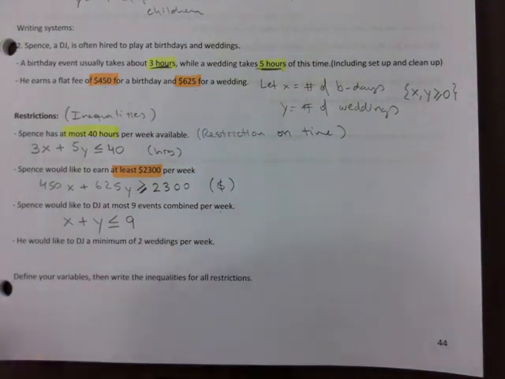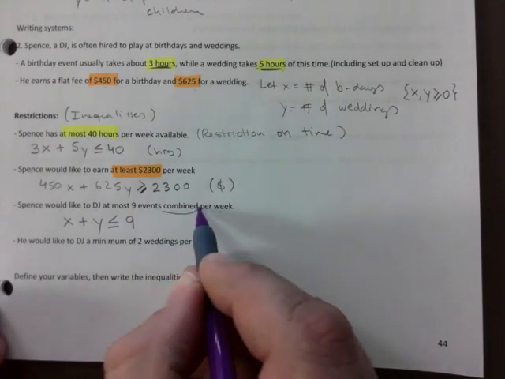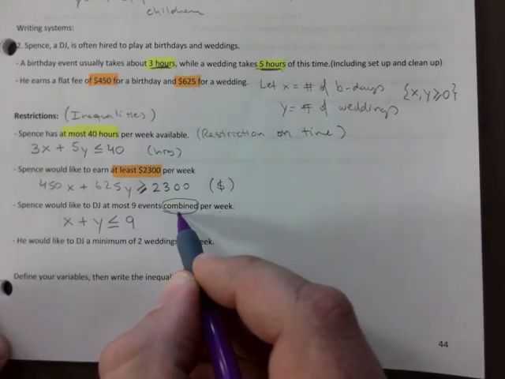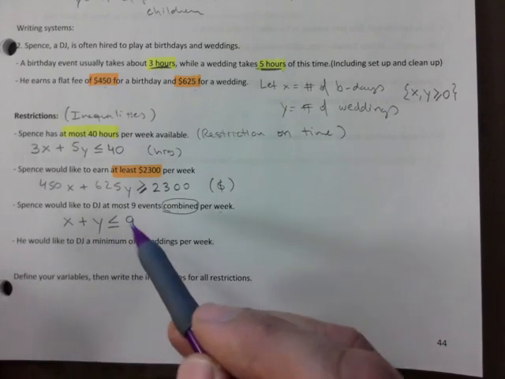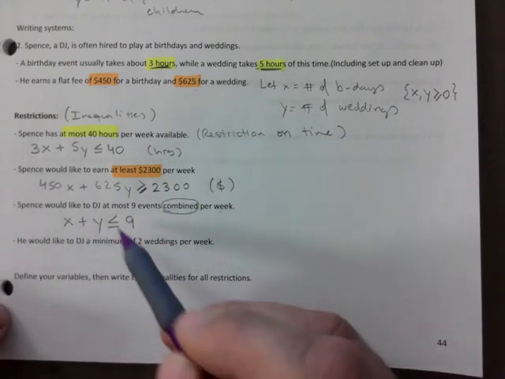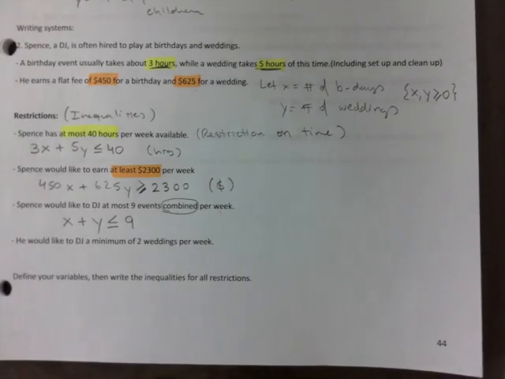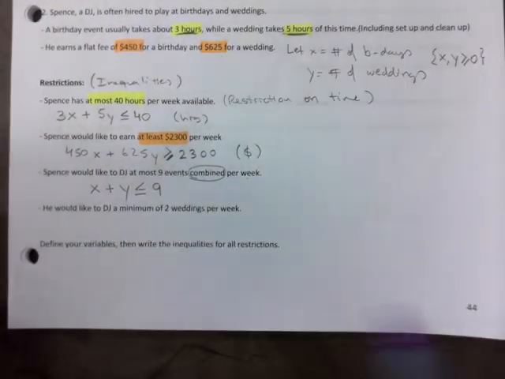Can I just circle combined? Right, because sometimes students think they can split it up into X and Y. No, we're talking about both of them combined. We don't know how many of each we're going to pick.